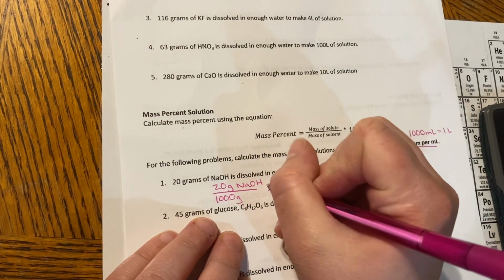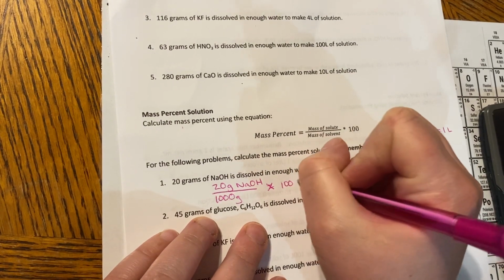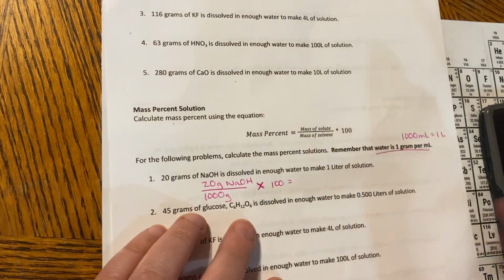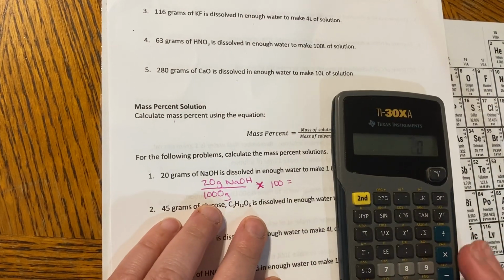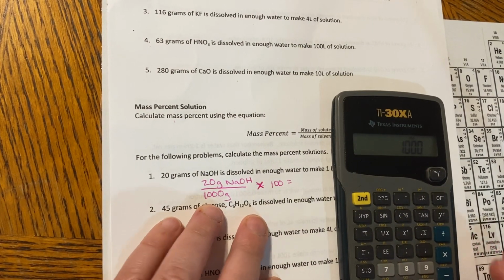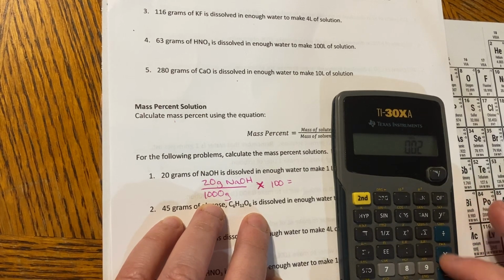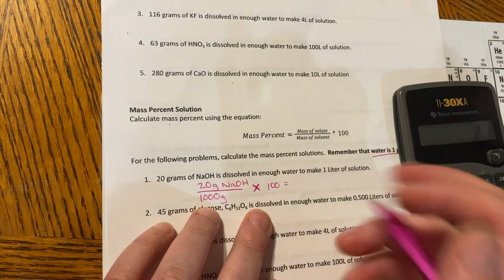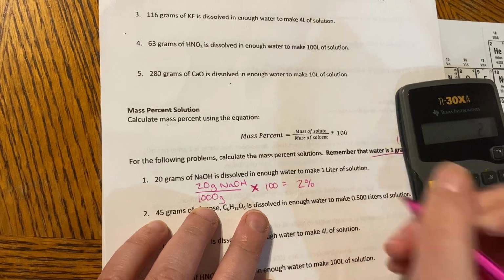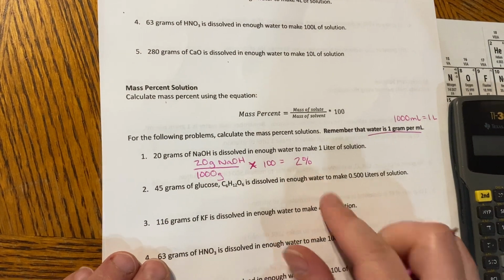And then I need to multiply by 100. So I'm going to take 20 divided by 1,000 times 100. So it's going to be 2% would be my answer for that one.